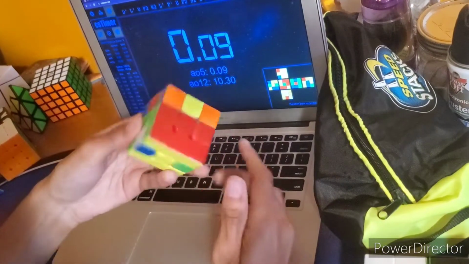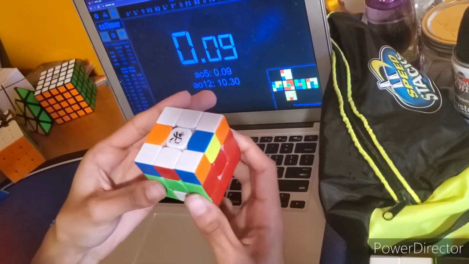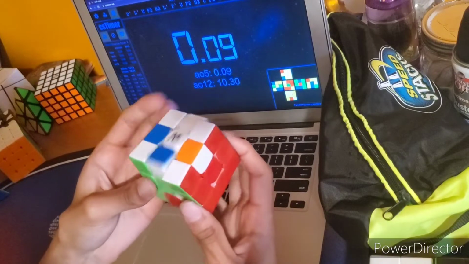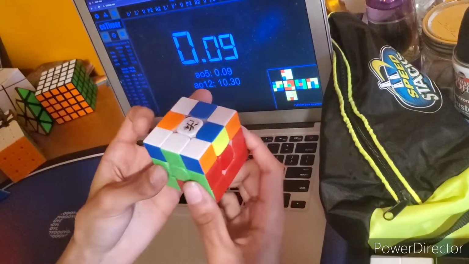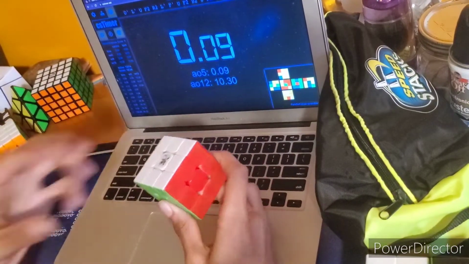The CMLL, and then for this case I just do M prime U2 M, and you still get a good arrow. Cancel, cancel, and there you go. Okay, last one.